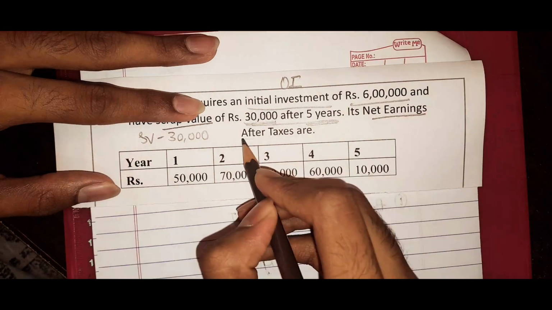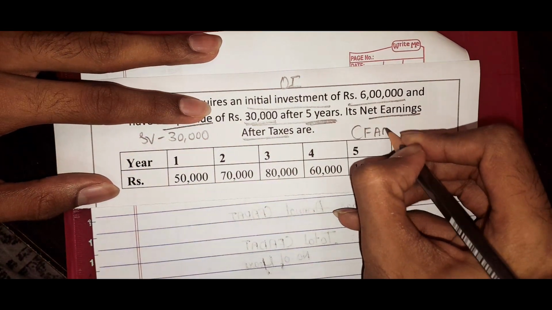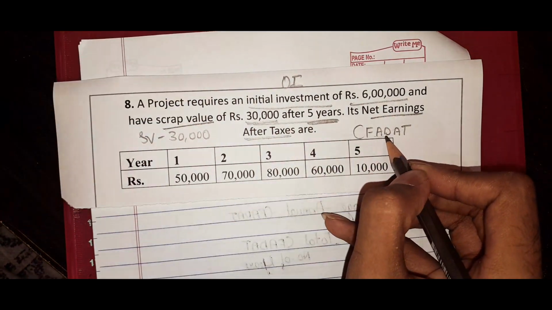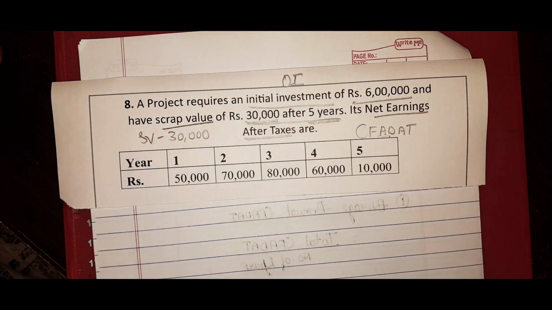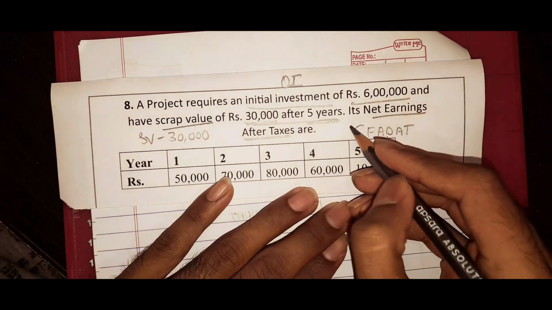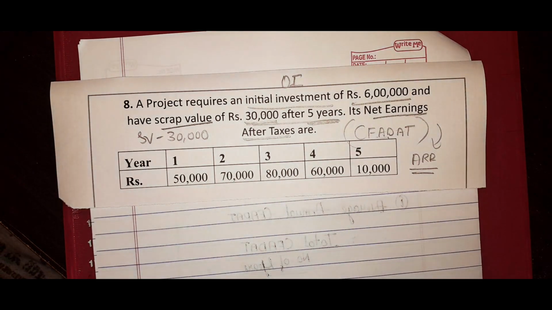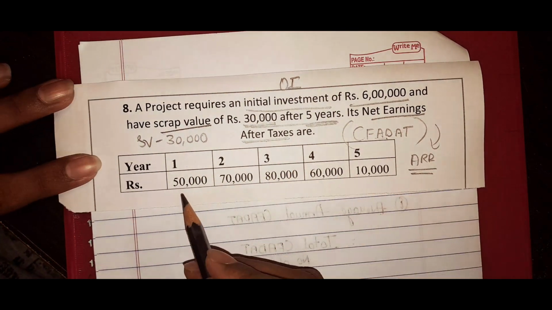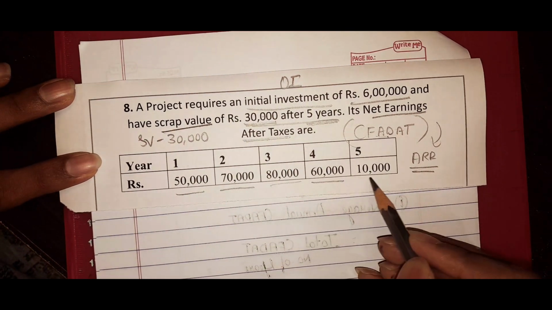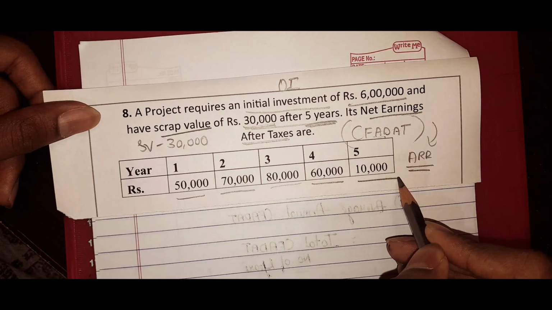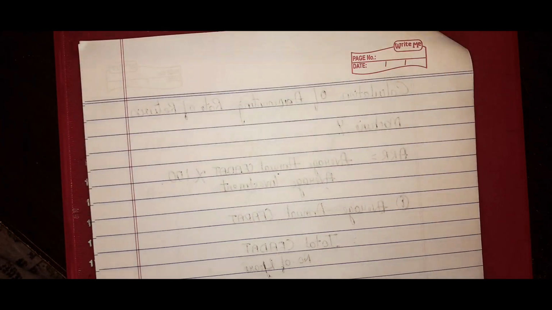The net earnings after tax means CFADAT. You may ask, they have told only after tax, but why did you take after depreciation? See, before deducting the tax, first we deduct depreciation. So when they have deducted the tax, it means that depreciation is also deducted. So it is CFADAT, and to calculate ARR we require CFADAT only. The 5 years cash inflows given are 50,000, 70,000, 80,000, 60,000 and 10,000. From this information, we need to find out the accounting rate of return. Let us try to solve this problem.